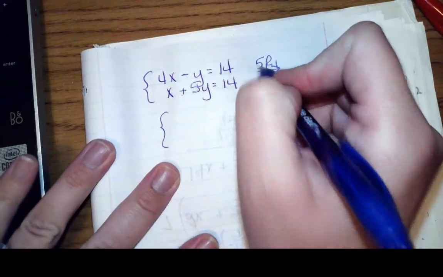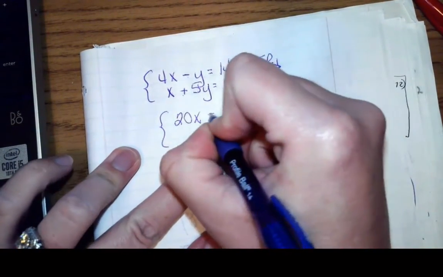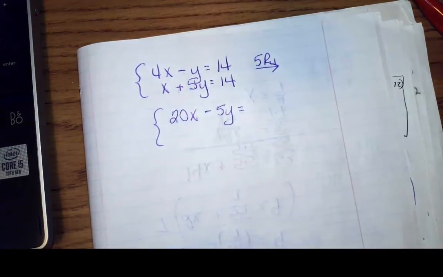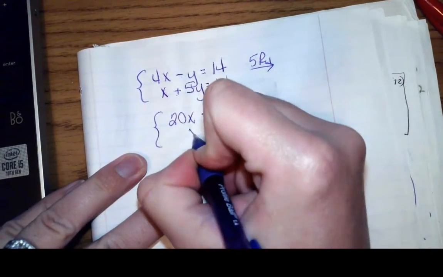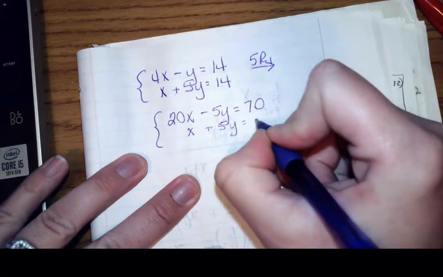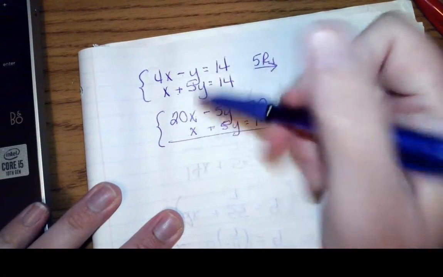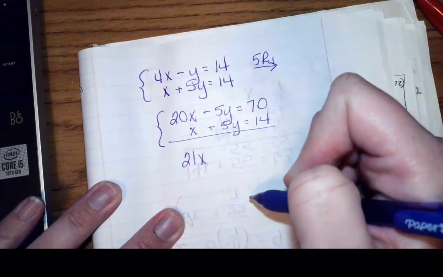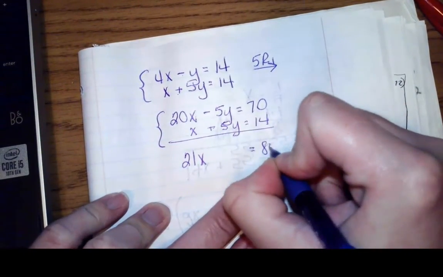So 5 times row 1: 5 times 4x is 20x. 5 times negative y is negative 5y. And 5 times 14 is going to be a big number, 70. The bottom row stays the same, so I've got x plus 5y is 14. When I add these, 20x plus 1x is 21x. Negative 5y plus 5y is no y's, that's the point. And then 70 and 14 is 84.